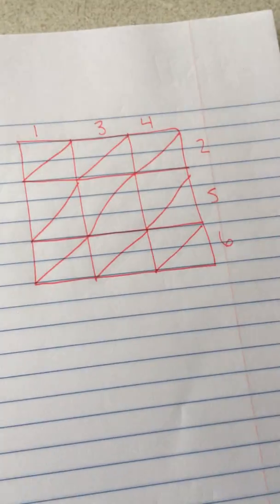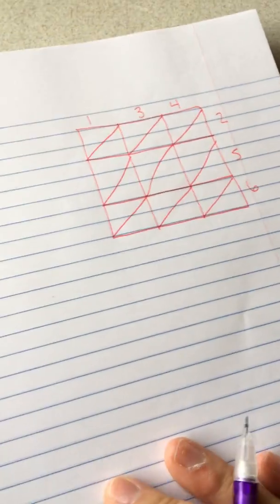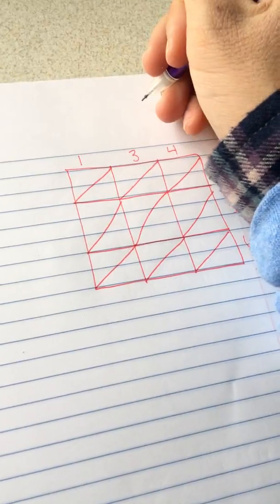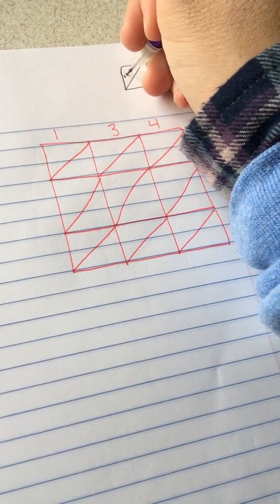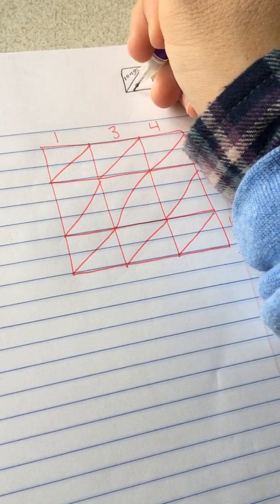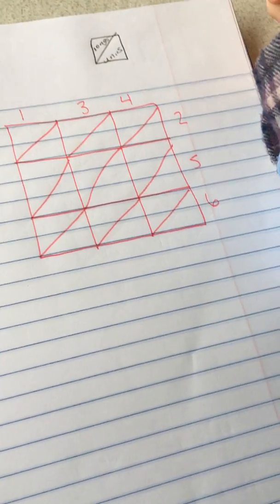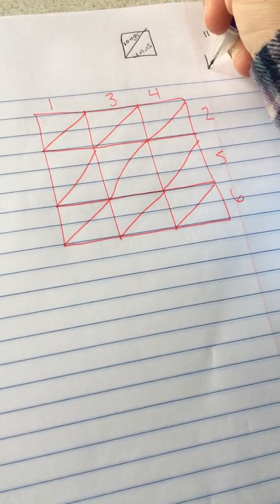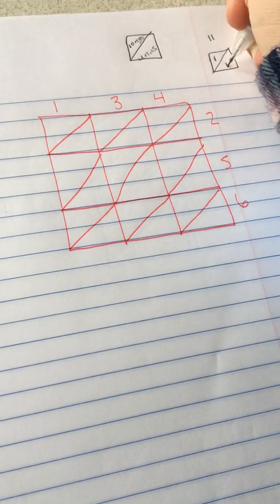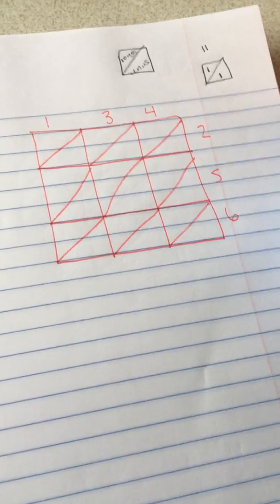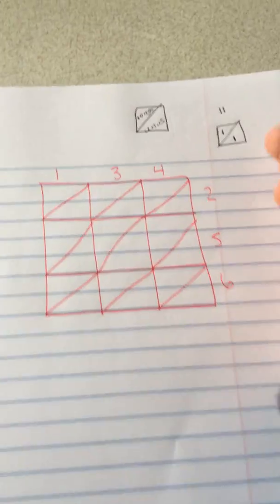Okay, so today I'm going to be comparing our standard algorithm, 134 times 256, by our Lattice algorithm. When we're doing the Lattice algorithm, these boxes here are representing longs over units. So if we're in the tens place and we get like 11, we have one full 10 with one left over in the units.